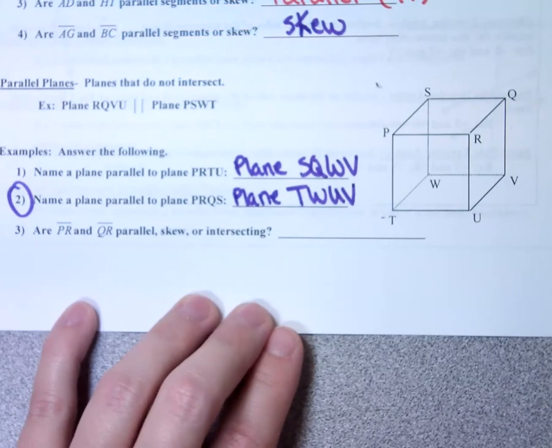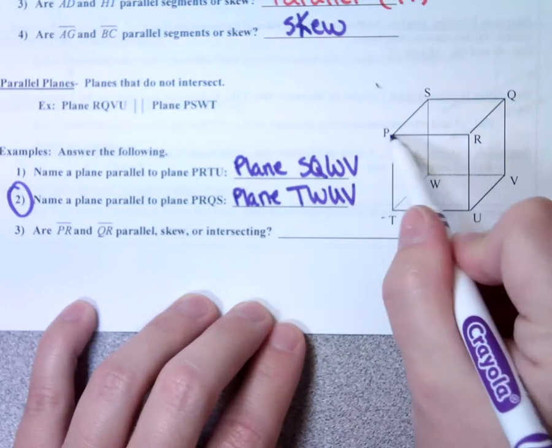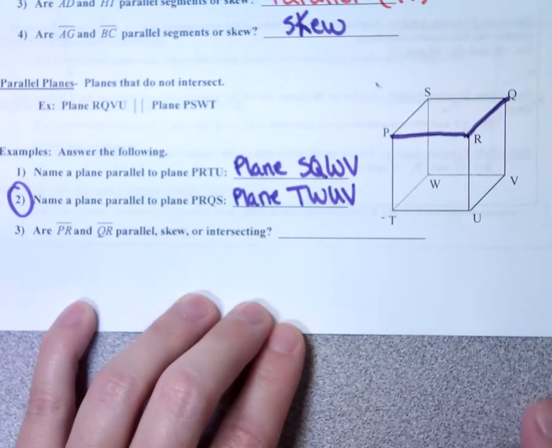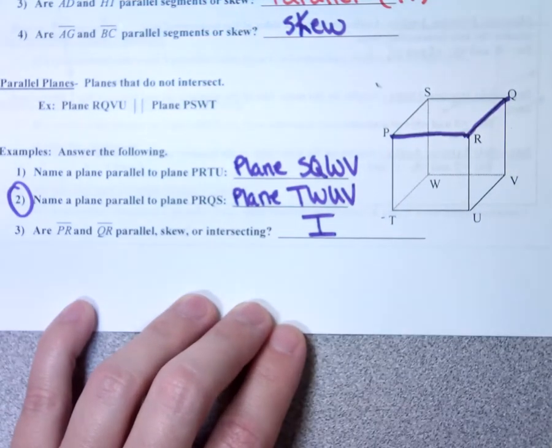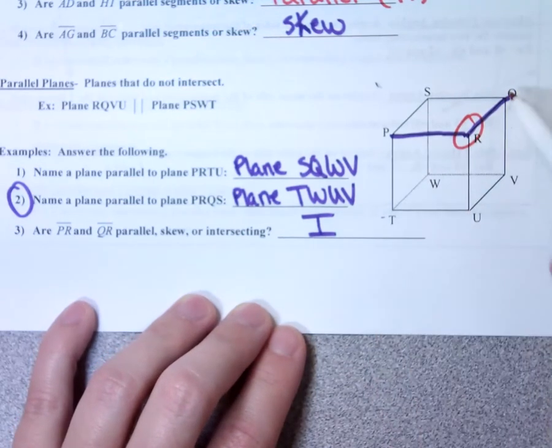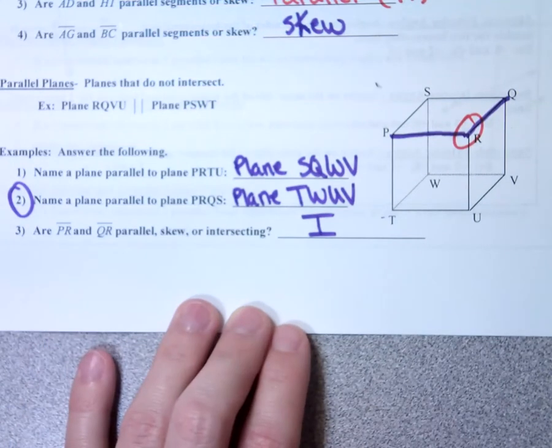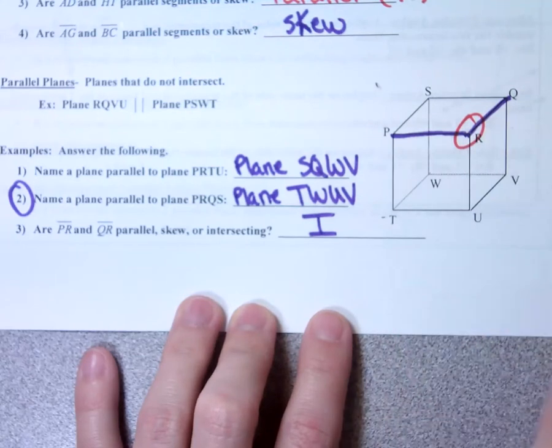Okay, number 3 says, are segment PR and segment QR parallel, skew, or intersecting? Intersecting. I'm just going to put an I for intersecting. Where do they intersect? At R. Segment PR and segment QR intersect at R. Okay. Remember, two lines intersect at a point? When two lines touch, they intersect at just one point. This stuff is fun. Good.